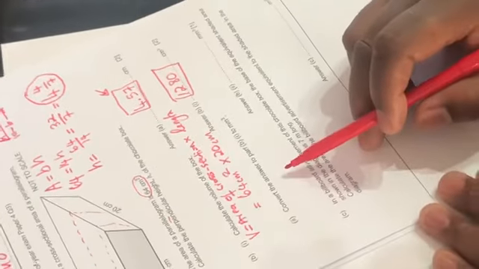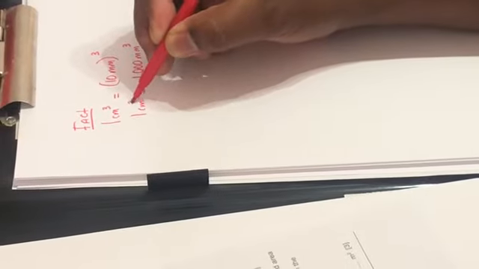This one is a little bit tricky because you need to know a little bit of your conversions. So what you do is you quickly work somewhere on the side. 1 centimeter cubed, because our answer here is in cubic centimeters, is actually the same thing as 10 millimeters, but you cube it, all right? So once you do that, you get 1,000 cubic millimeters, which is equivalent to that.